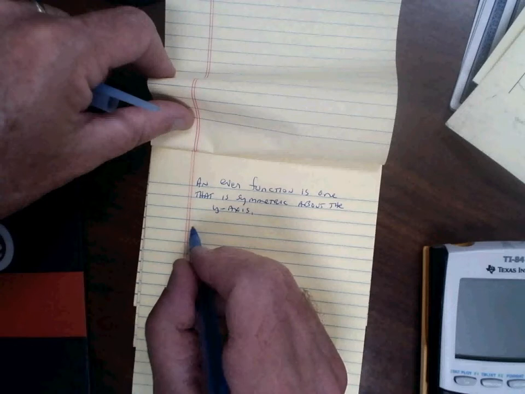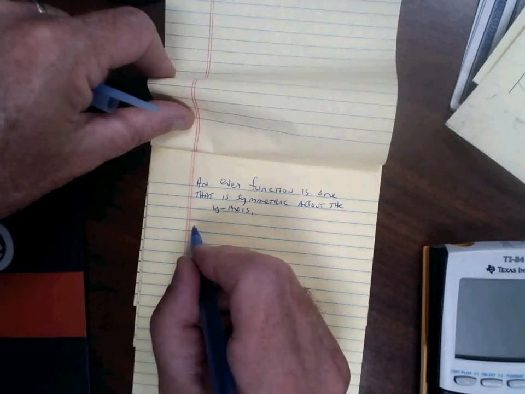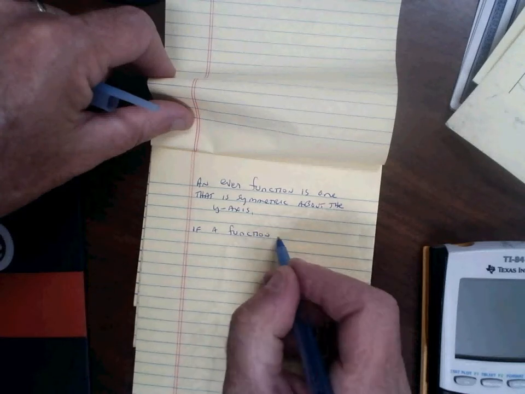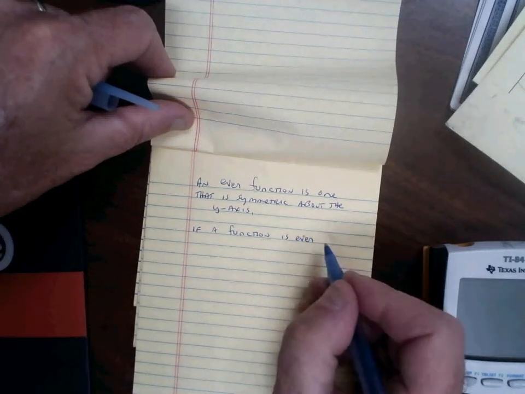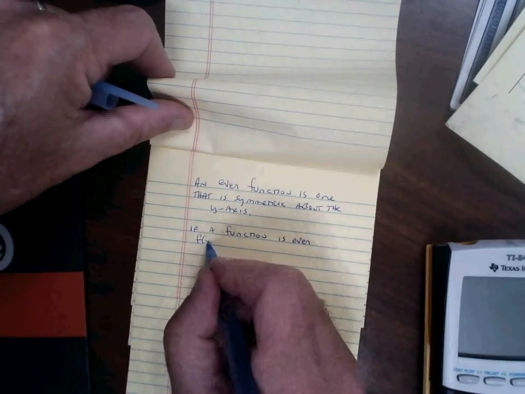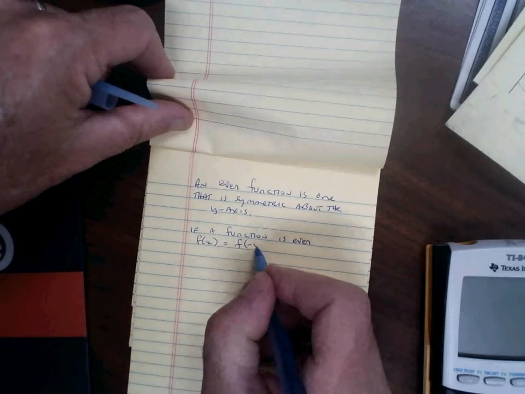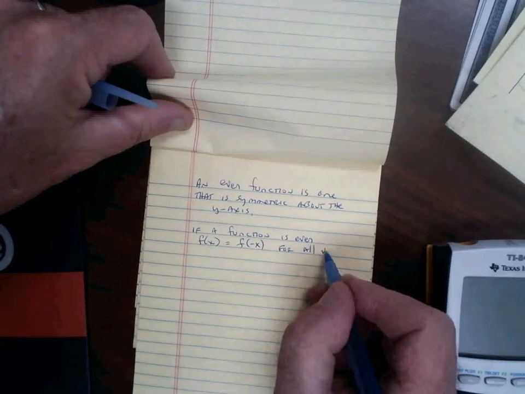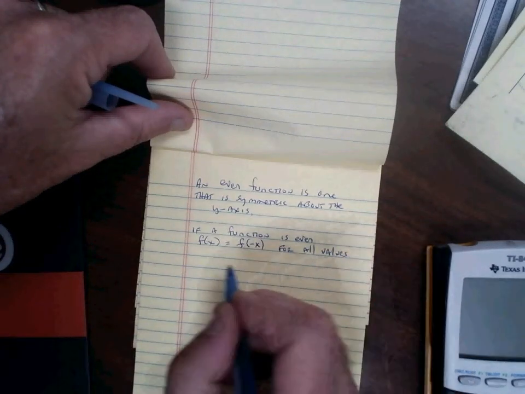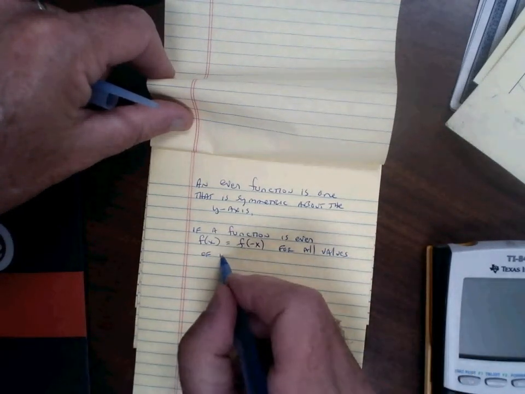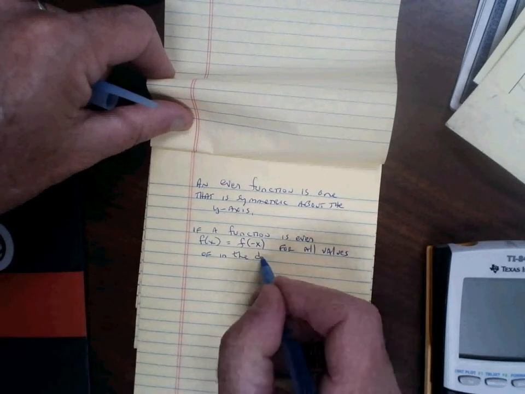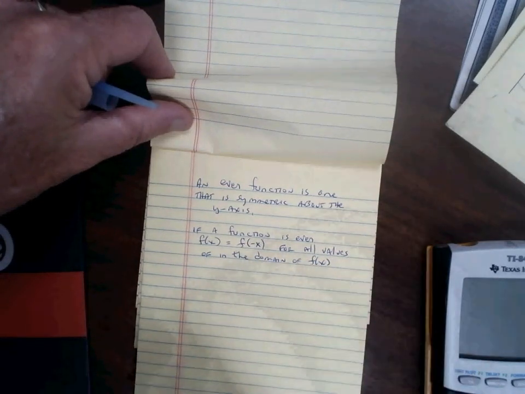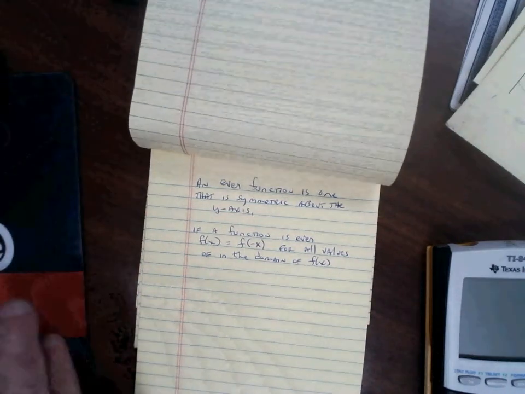And analytically, algebraically, it means that if a function is even, then f of x equals f of negative x for all values of x in its domain. And that's how we tell if a function is even.